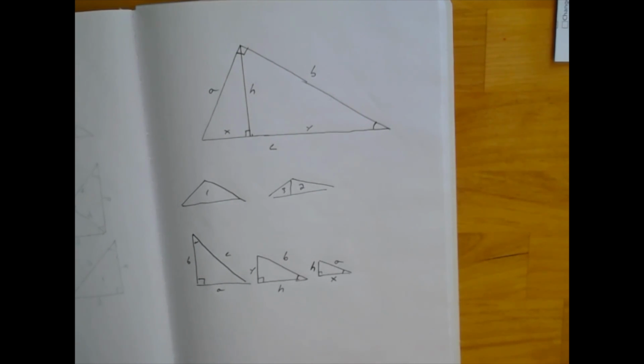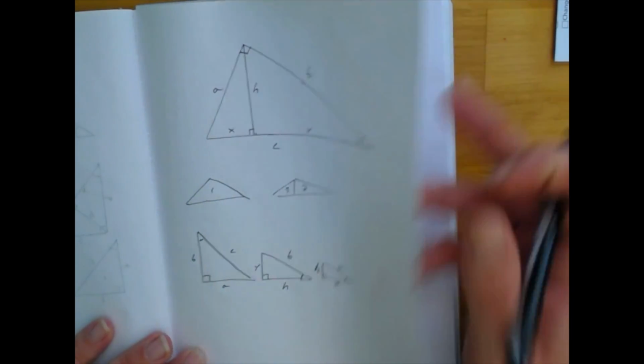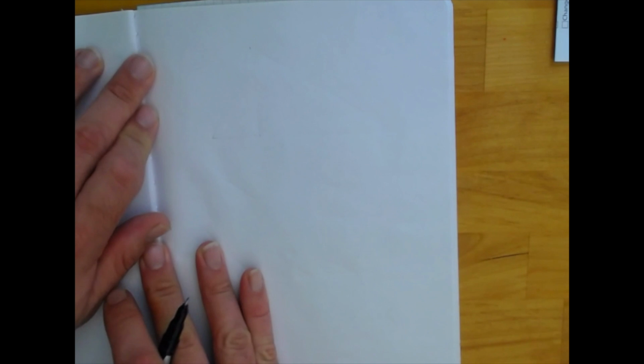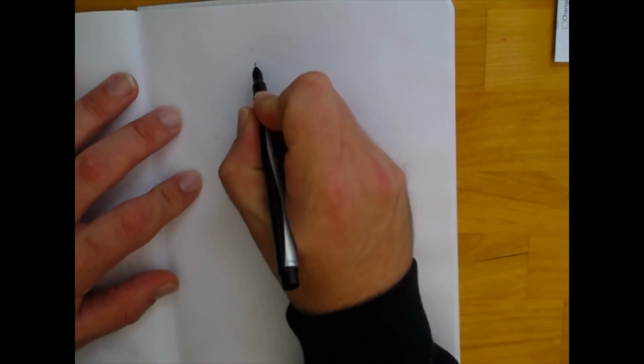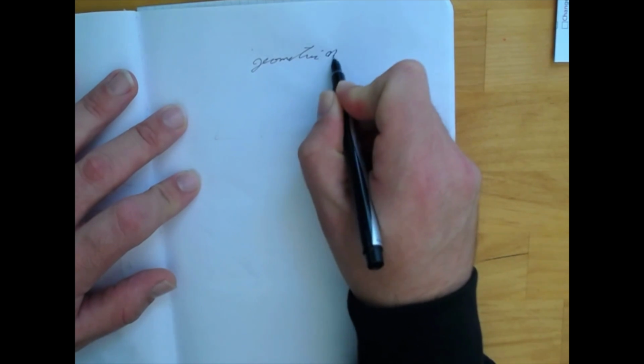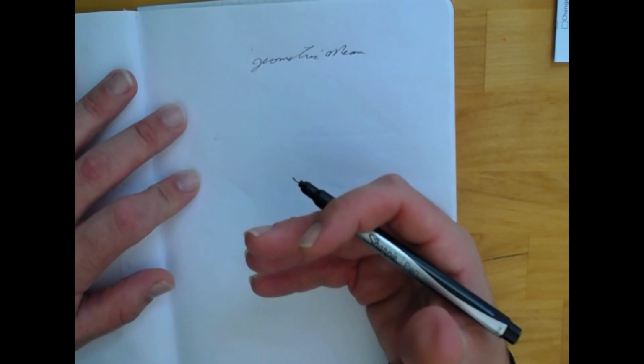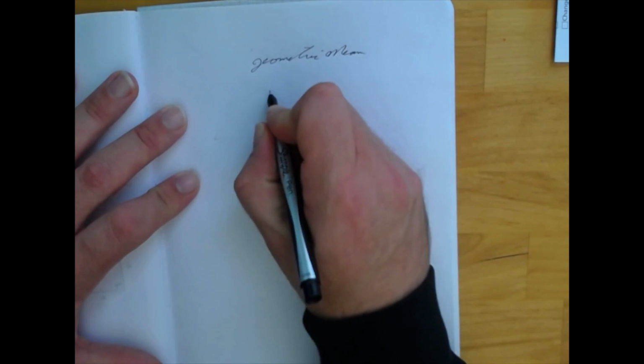Now, if I wanted to apply my triangle proportions, I need to know a thing about the geometric mean. So if I have triangles with some lengths, I need to be able to use the geometric mean. What I'm going to try to do is find the geometric mean between two numbers.